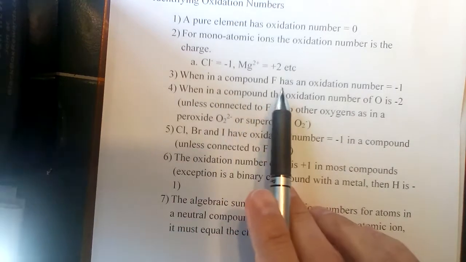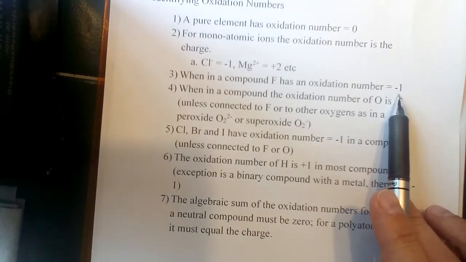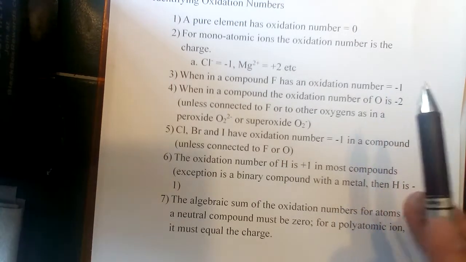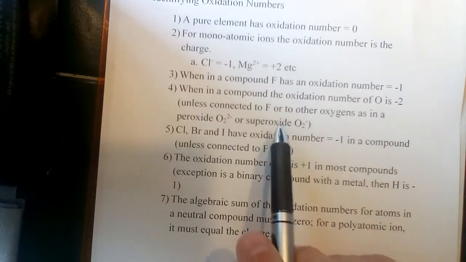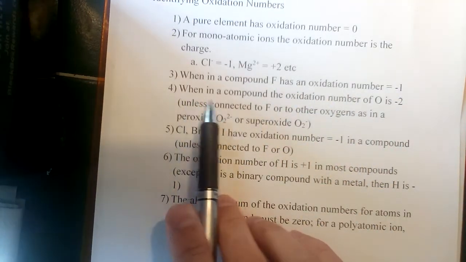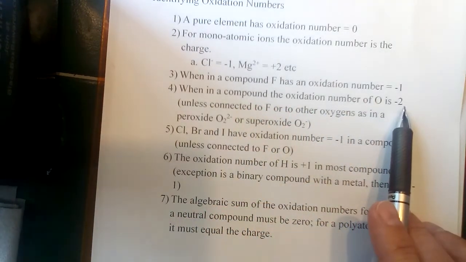Okay, when in a compound, fluorine has an oxidation number of -1. When it's an anion, we know it's -1, but this would be in a covalent compound where we don't have the metal charge to compare against. Fluorine always gets to be -1. Now, number 4, when in a compound, the oxidation number of oxygen is -2.